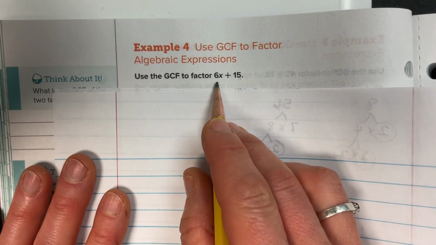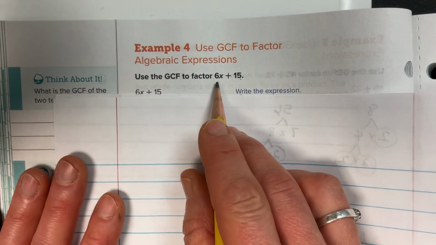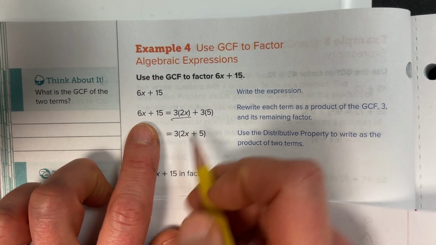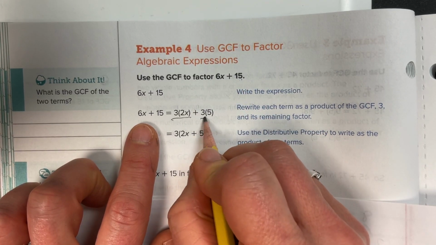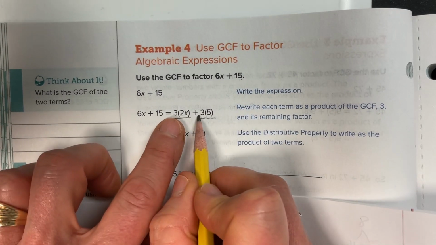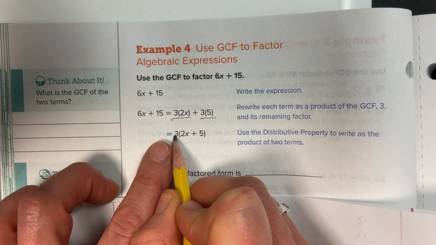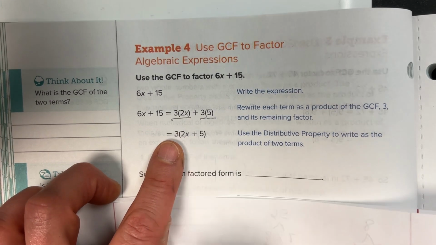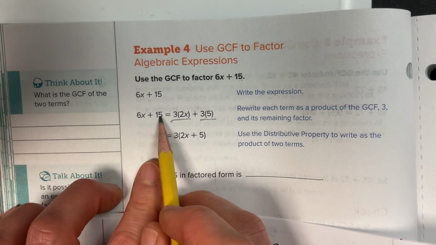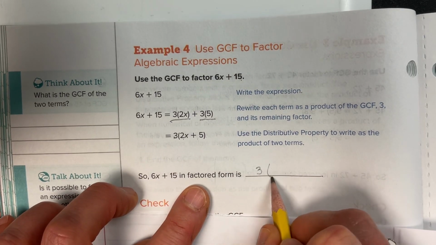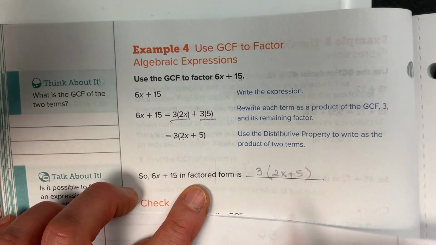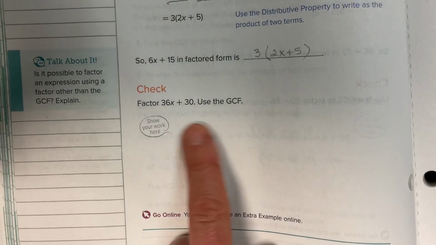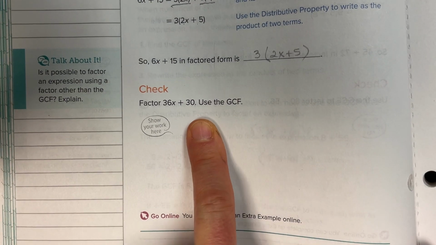So 6x is 3 times 2x, okay? So notice 6x would be 3 times 2x. 15 is 3 times 5, okay? I pull the 3 out front and write it here, and then I write what's left in both terms, a 2x and a 5, okay? So if you factor this, you get 3 times 2x plus 5. All right. Now you try one with algebra. This is real algebra, so you give it a shot.